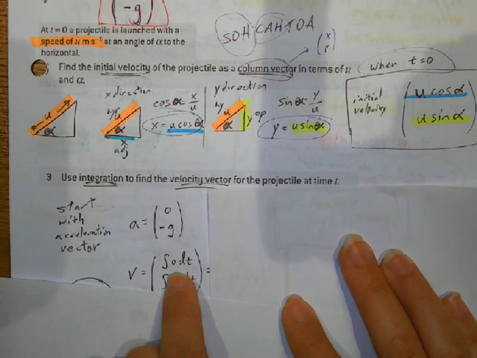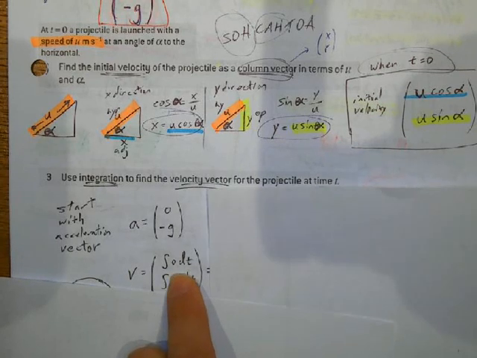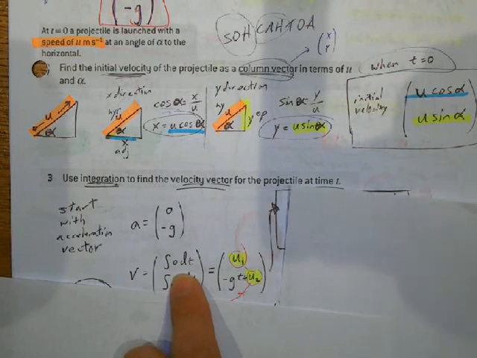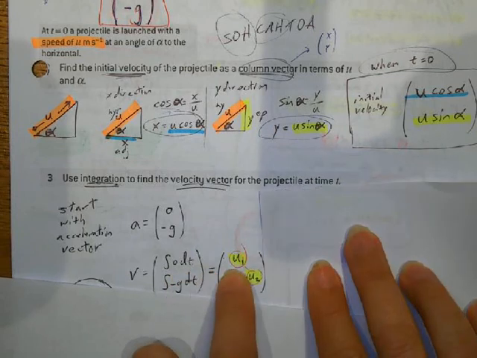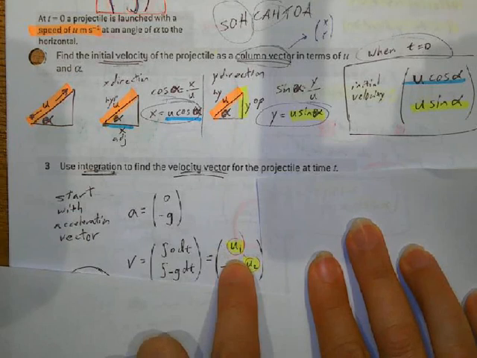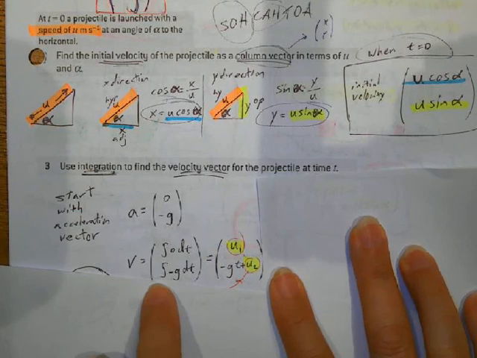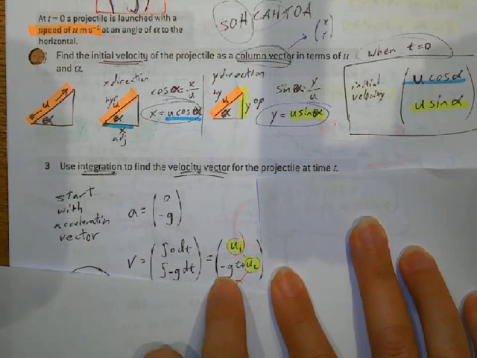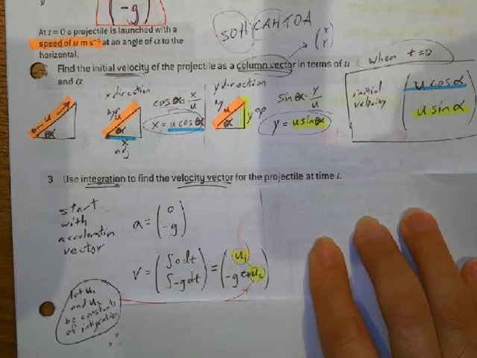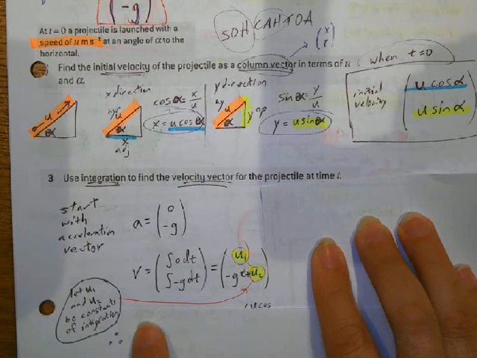The antiderivative of 0 gets me some constant. I'm going to call this constant u subscript 1. And the antiderivative of negative g is going to give me negative g times t plus u subscript 2. They use this in the book, so I'm using the same u.